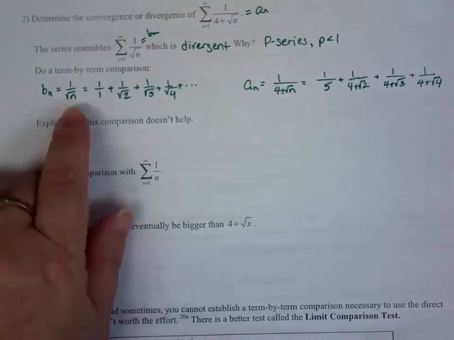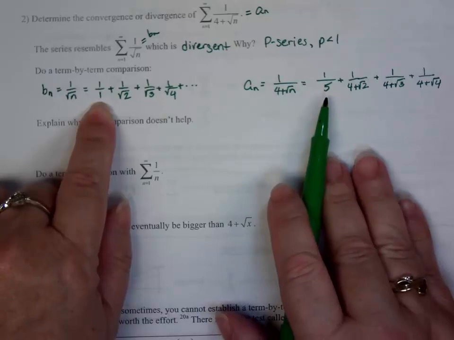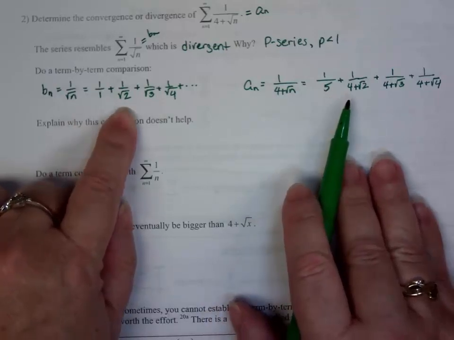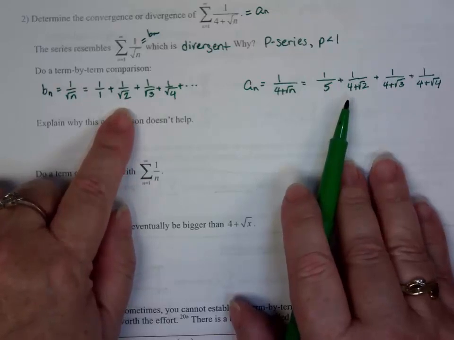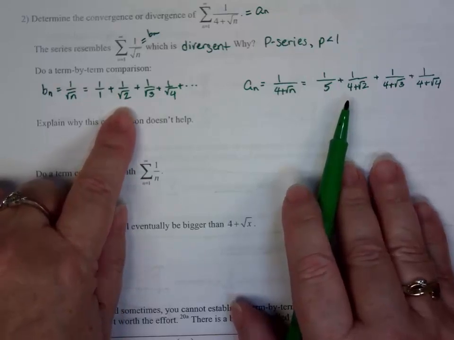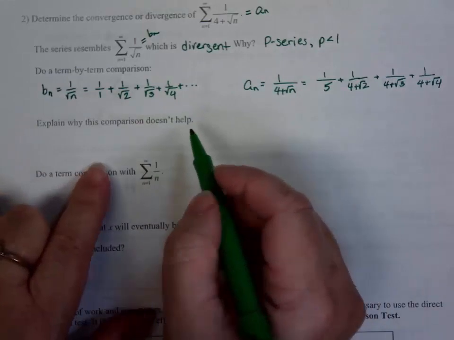Okay. B is bigger, right? Term by term, every time? Remember, bigger denominators equal smaller fractions, right? You agree with that statement? Bigger denominators equal smaller fractions. Why doesn't this comparison help?